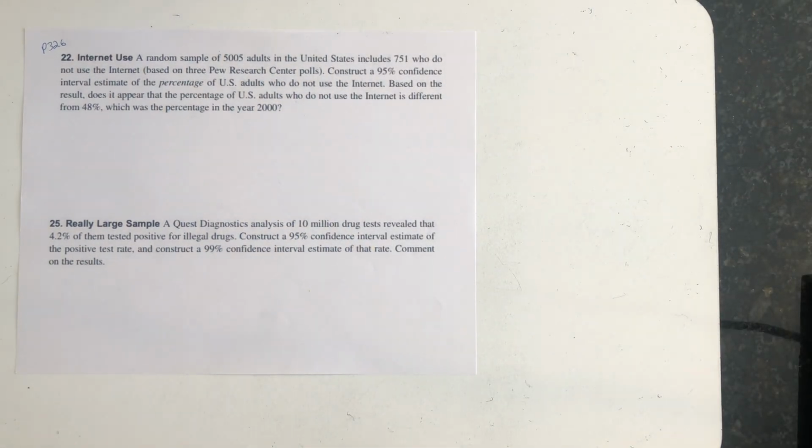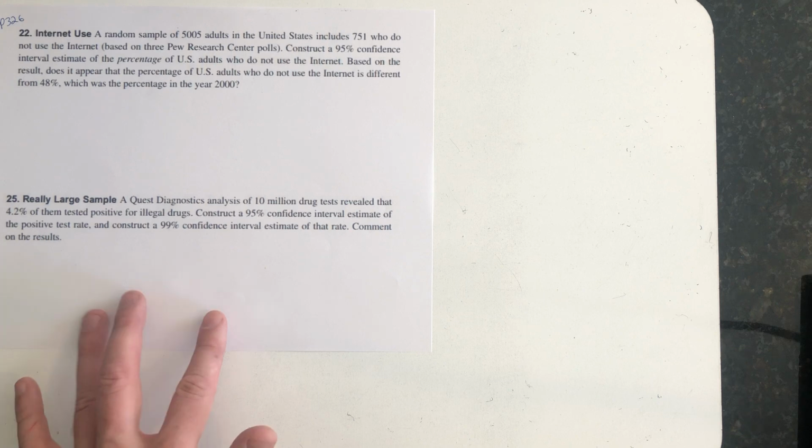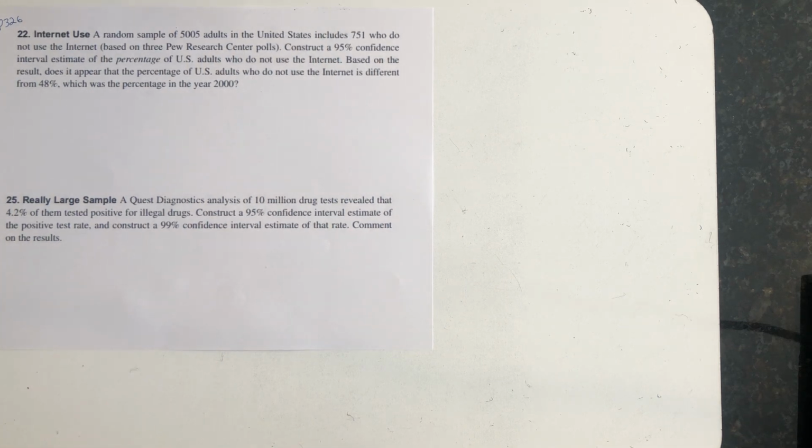In question number 22, we're told that a random sample of 5,005 adults in the United States includes 751 who do not use the internet. Construct a 95% confidence interval estimate of the percentage of United States adults who do not use the internet. Based on the result, does it appear that the percentage of U.S. adults who do not use the internet is different from 48%, which was the percentage in the year 2000?